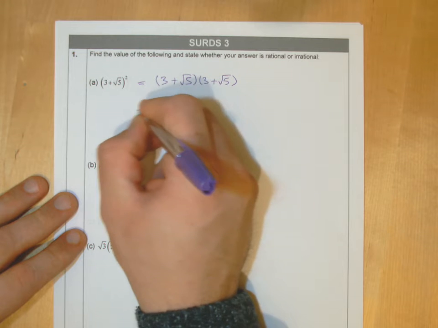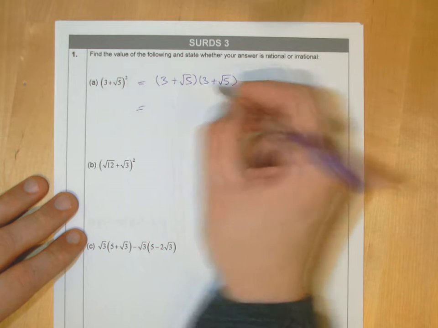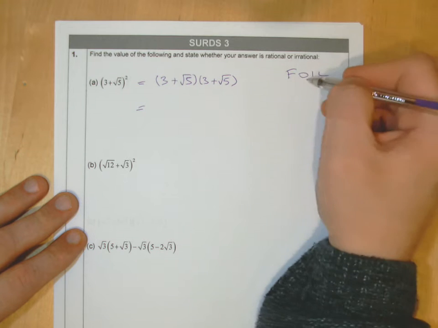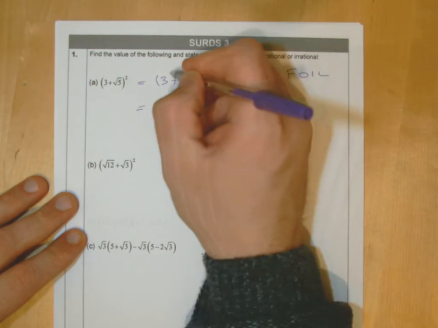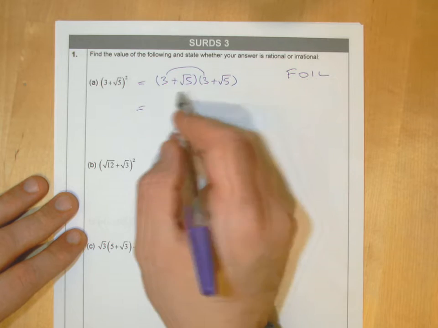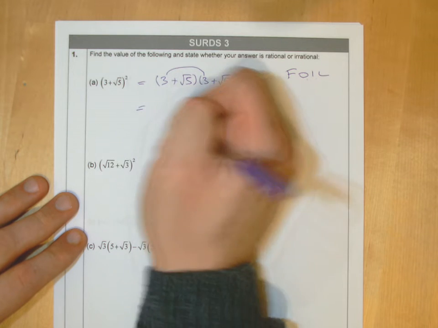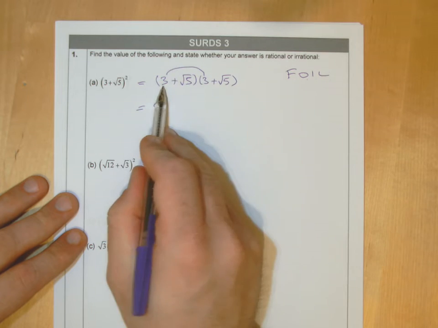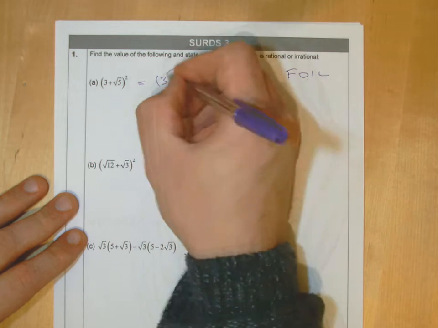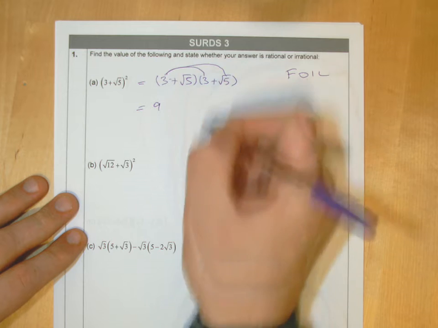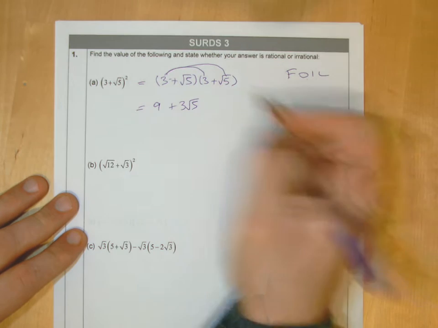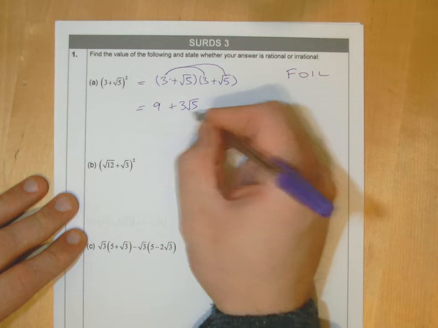Now, in this case here, FOIL. Okay, so remember FOIL. Firsts, outers, inners, lasts. The first here would be that, first in each bracket. 3 times 3 is 9. Then you've got the outers, the ones on the outside. So that one's on the outside, that one's on the outside. So 3 times root 5. Well, 3 times root 5, we just write as 3 root 5. Okay, you don't need to put times in between them. That's how you write it.